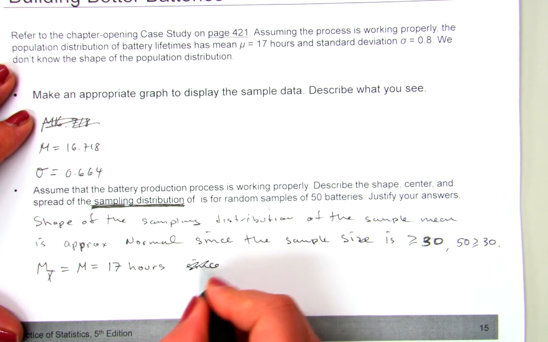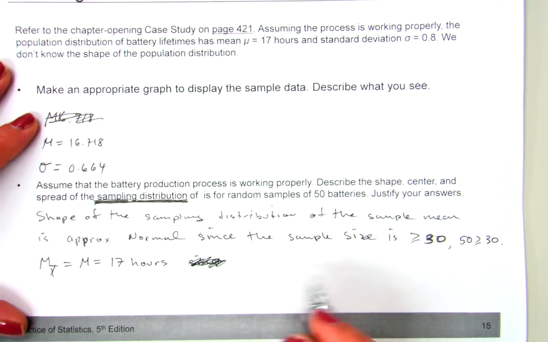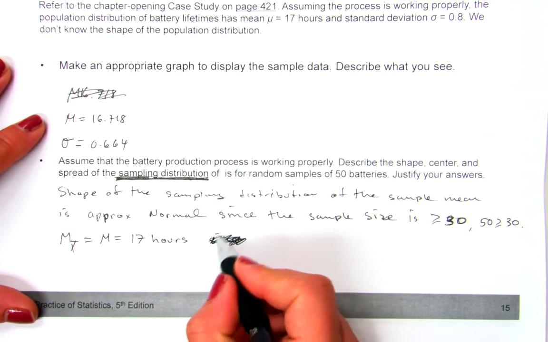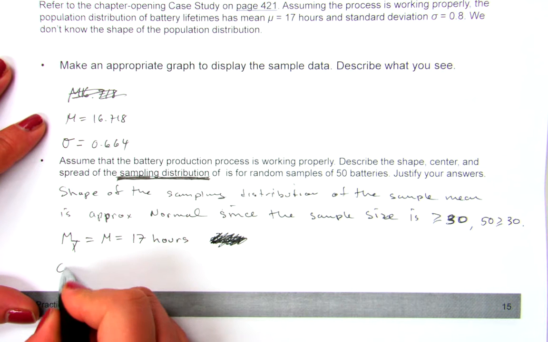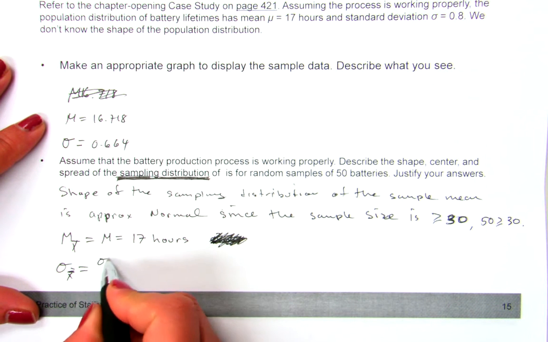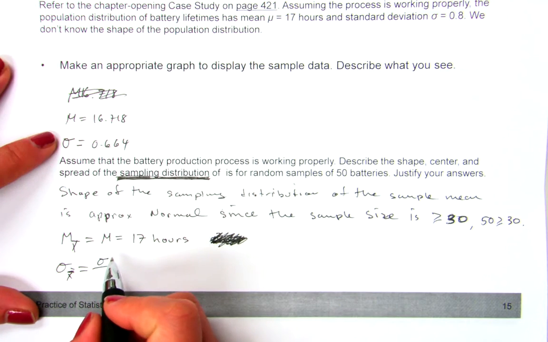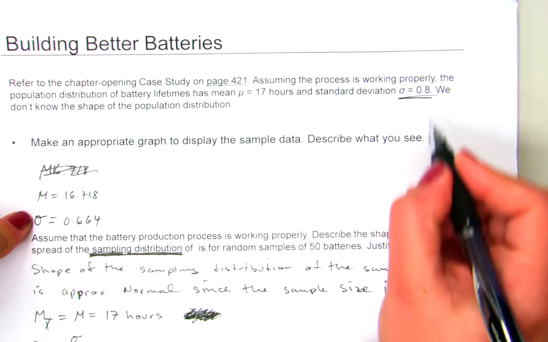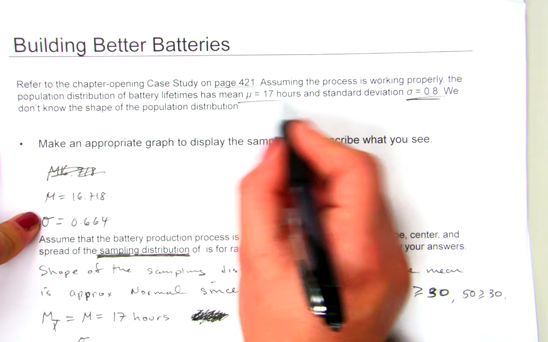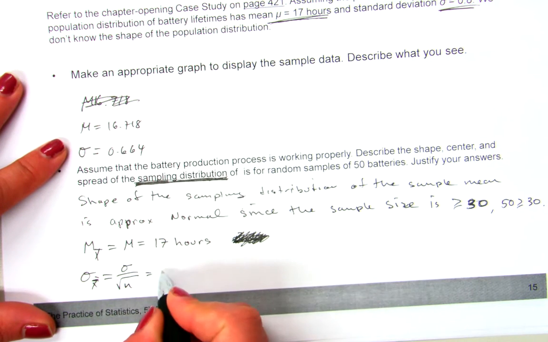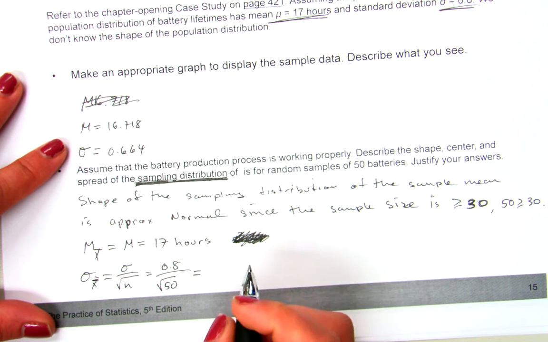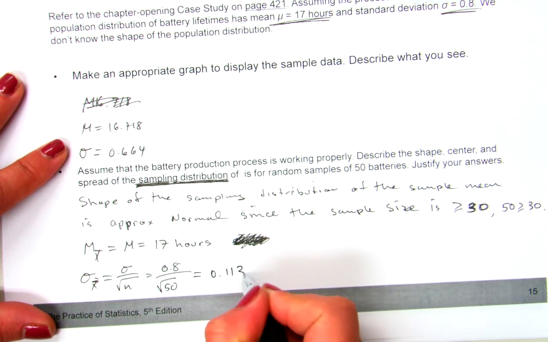Okay. Since we're pretty much unbiased. Well, I don't know about unbiased. It's probably not unbiased in this case, but we'll see what happens. The mean is that one. And then your standard deviation is going to equal the standard deviation of what we got in the problem, up here, it's 0.8. That was our original, divided by n. So we have 0.8 divided by the square root of 50. So we should get something like 0.113.